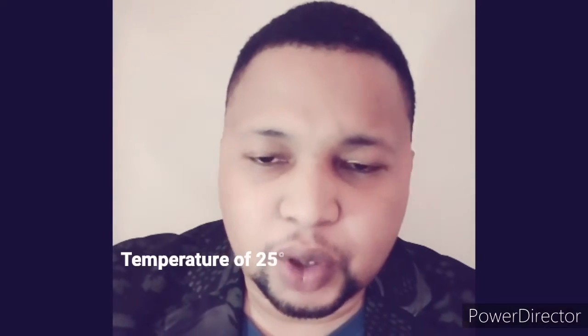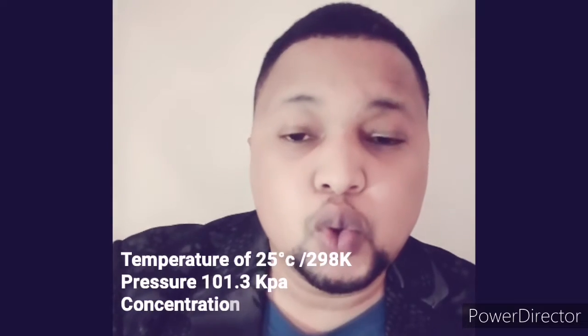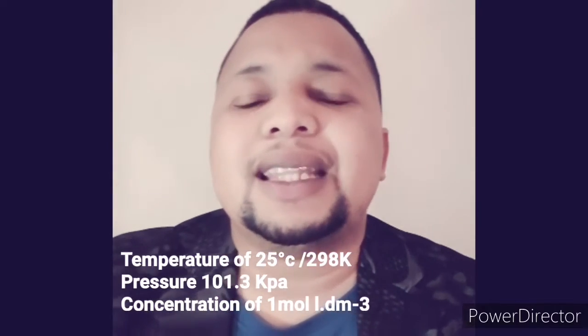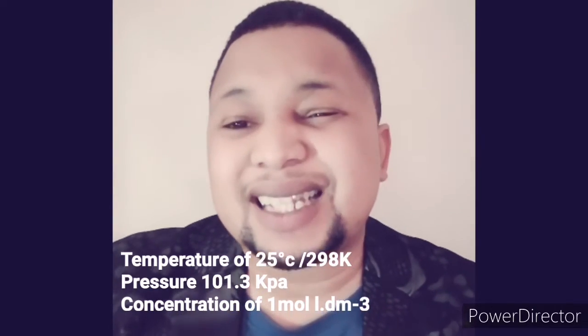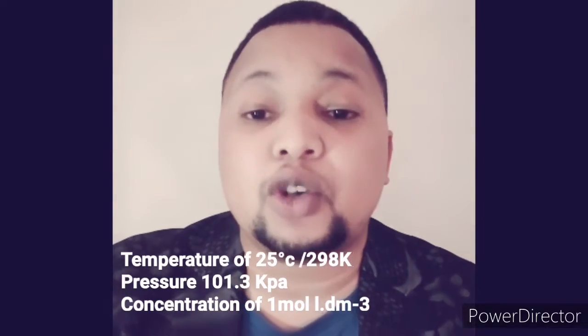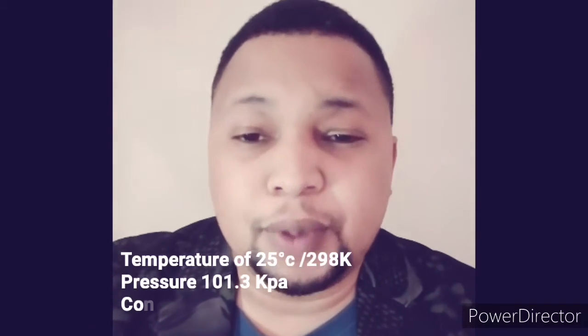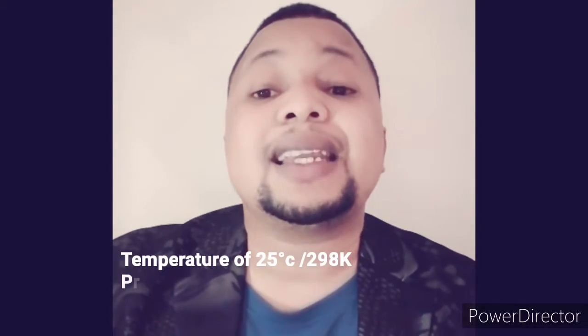Number one, the temperature must be 25 degrees Celsius, or 298 Kelvin. Number two, the pressure must be exactly 101.3 kPa, meaning kilopascals, and then the concentration is 1 mole per cubic decimeter. So those are the three main standard conditions for any cell to operate. Please take note of that.